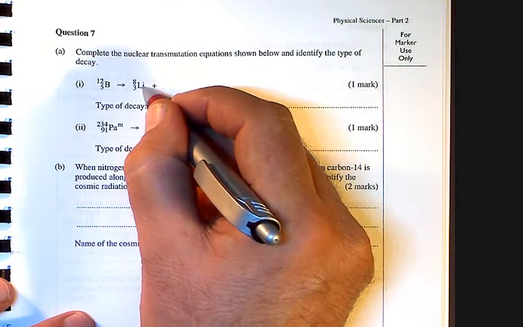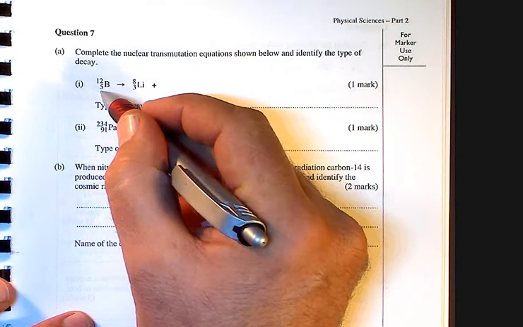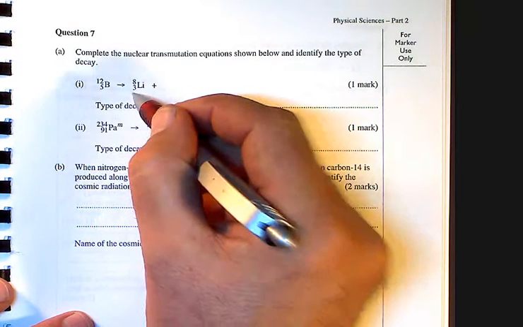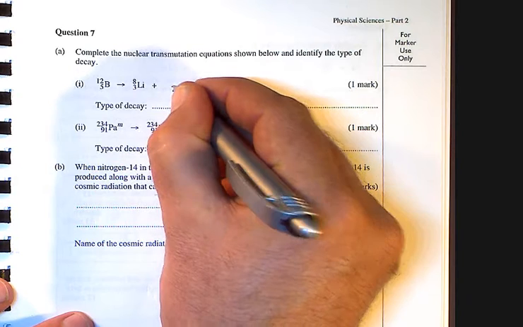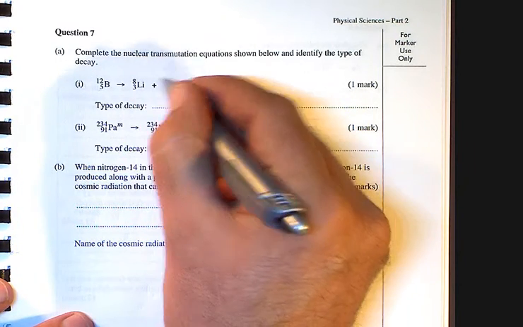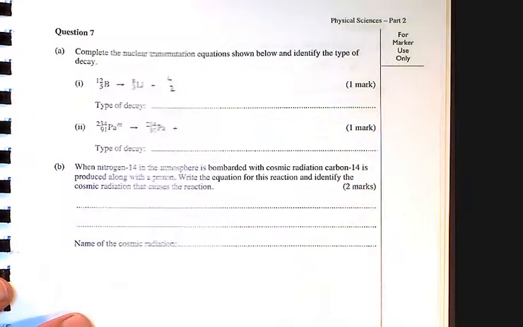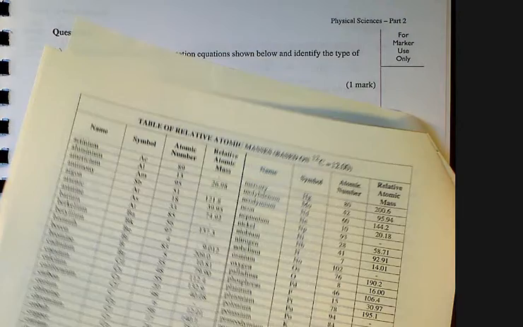So what we have here is that boron has changed into lithium plus something. We don't know what's going on, but we can check out what's happening here. This is the number of protons. It's giving up, so 3 and 2 are going to add up to 5, this number of protons, and 8 plus something equals 12, so it's going to be 4.